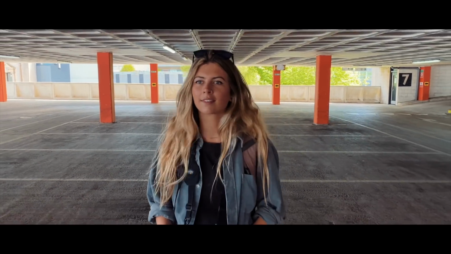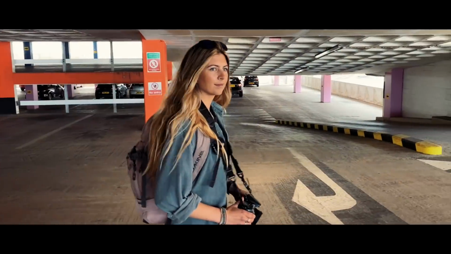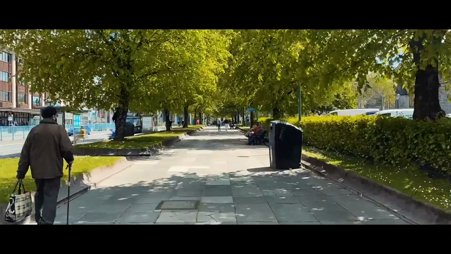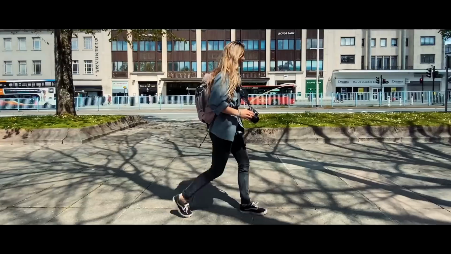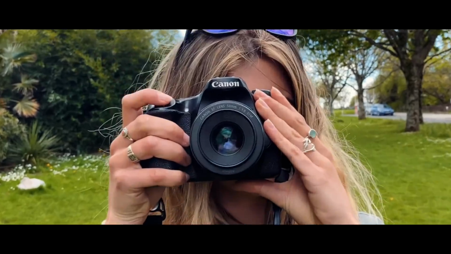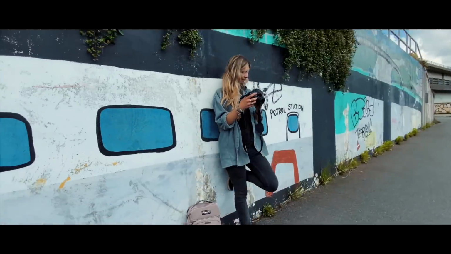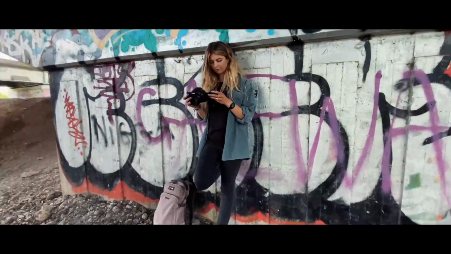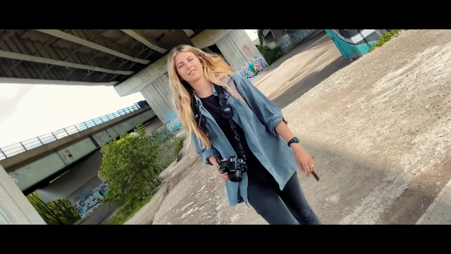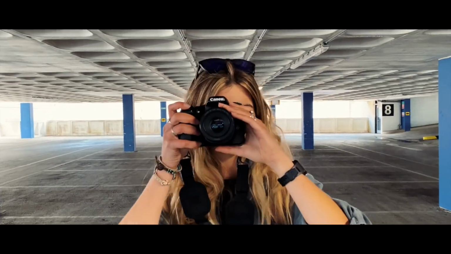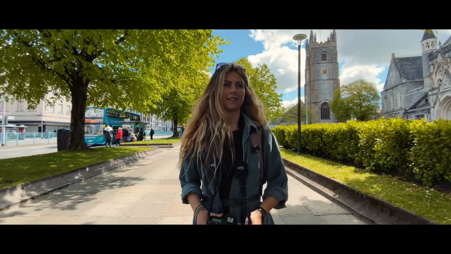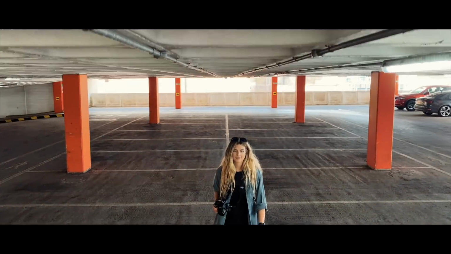Now, before we jump into this tutorial, let me just show you what all of these transitions will look like when they're edited into a short 30-second sequence. So there you have it.